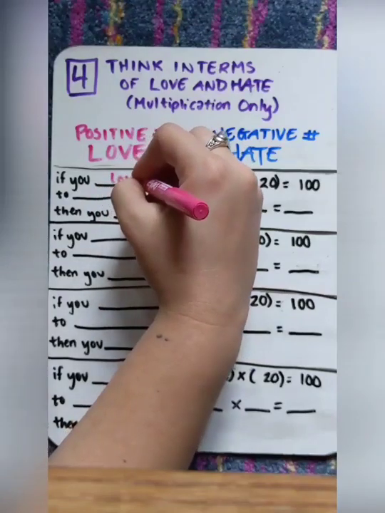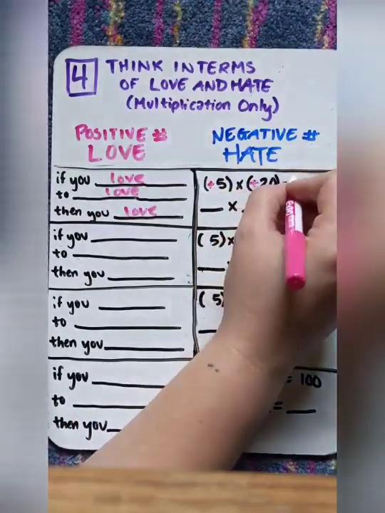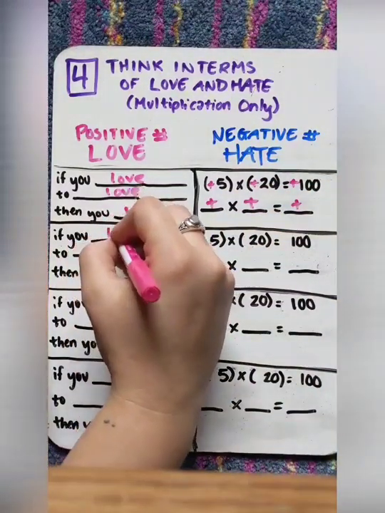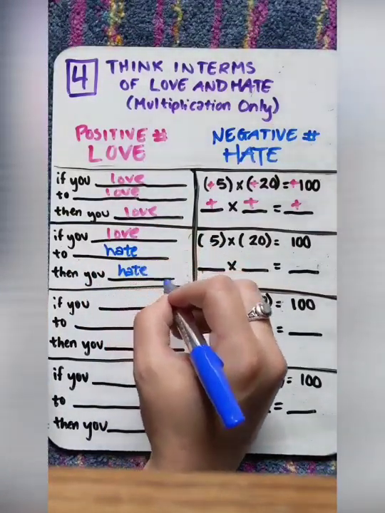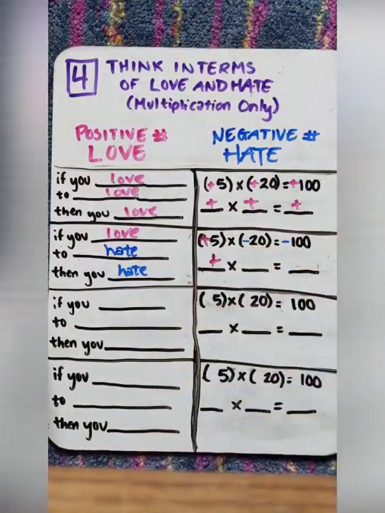If you love to love, then you love. So if you multiply a positive number by a positive number, the result will be a positive number. If you love to hate, then you hate. So if you multiply a positive number by a negative number, the result will be a negative number.